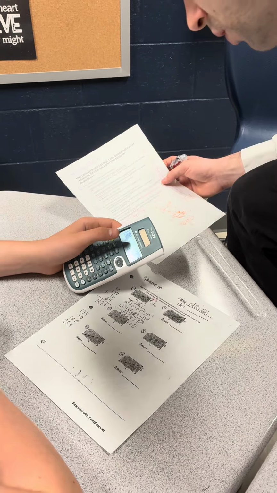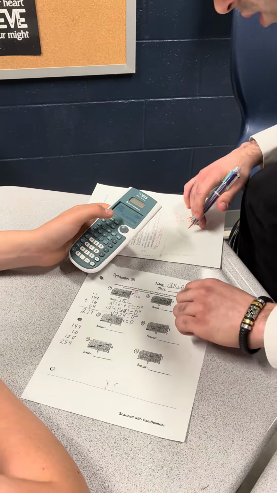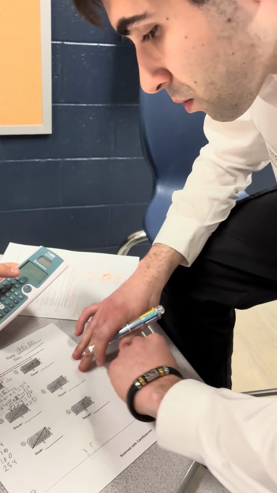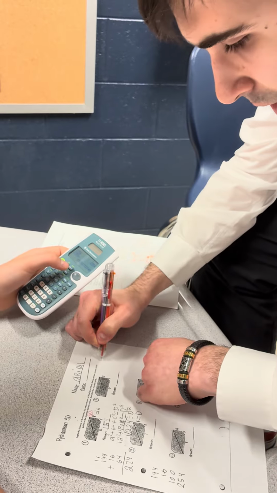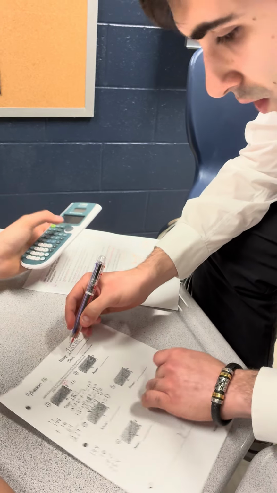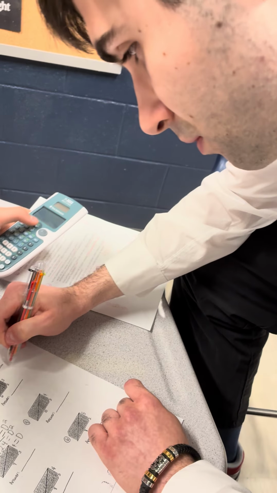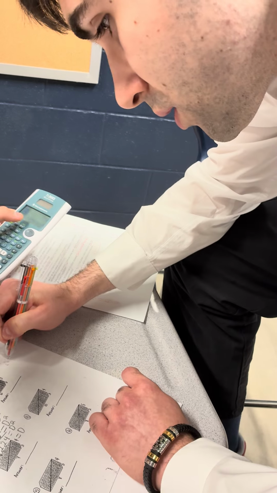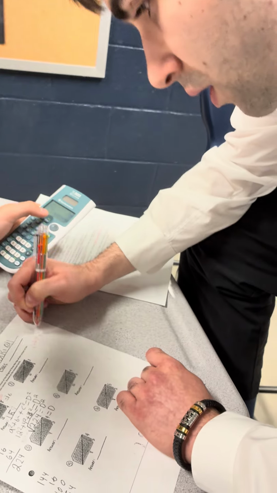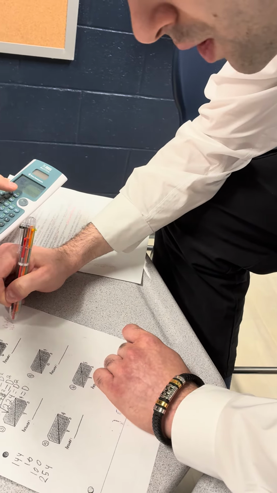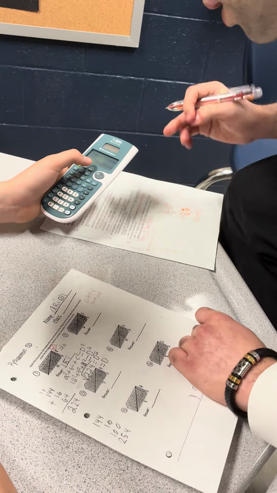Okay. Now let's do a problem together. Actually, I'm going to do this problem. 6 squared plus 2 squared plus 3 squared equals D squared. 36 plus 4 plus 9, and what would that give us?